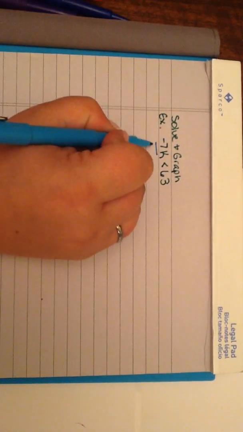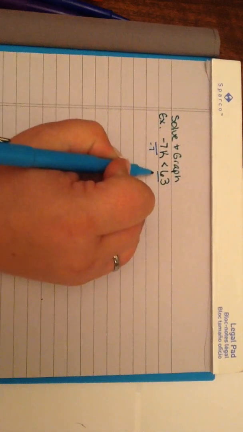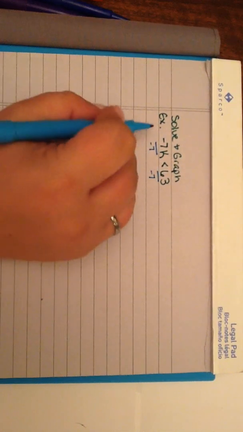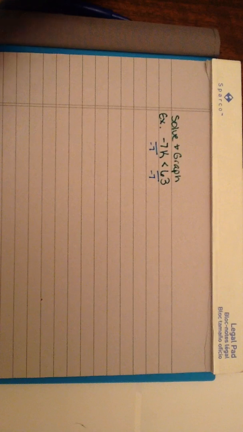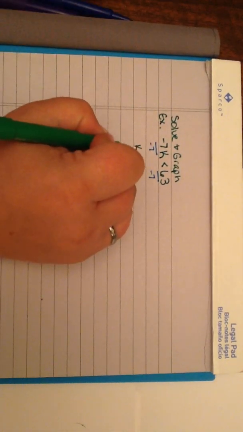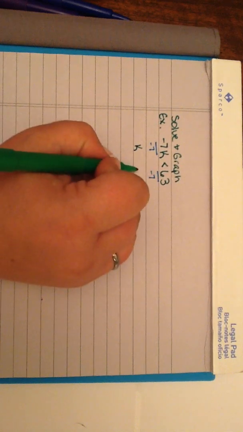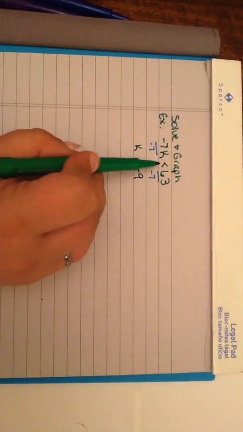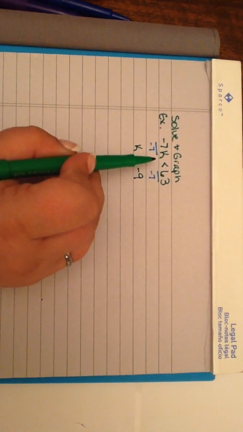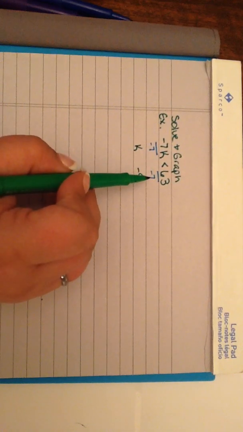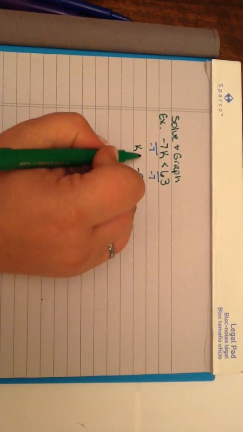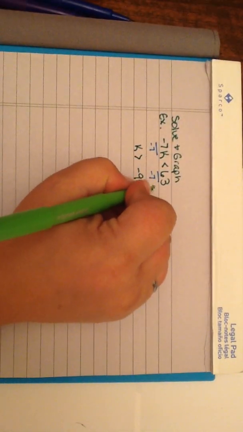Well, I would need to divide both sides by -7 because k is being multiplied by -7. So here, k is now the only thing because the 7's would cancel. 63 divided by -7 is -9. Now this currently says less than, but I divided by a negative. So that's one time that I need to reverse my signs.